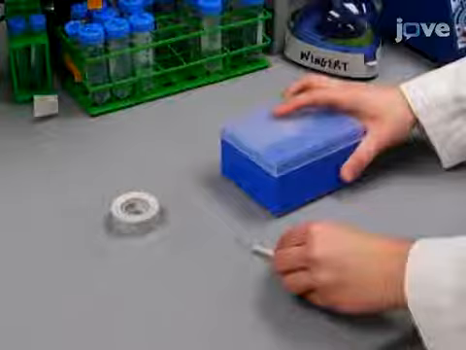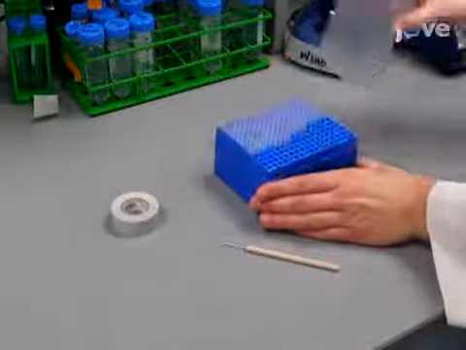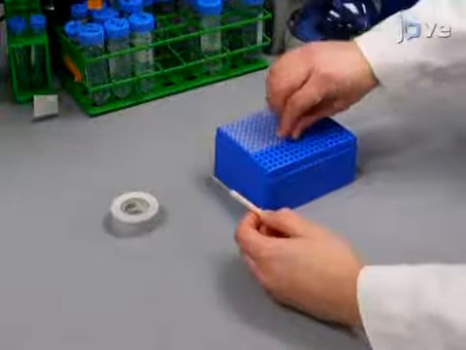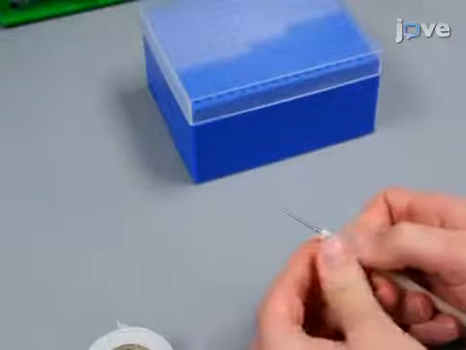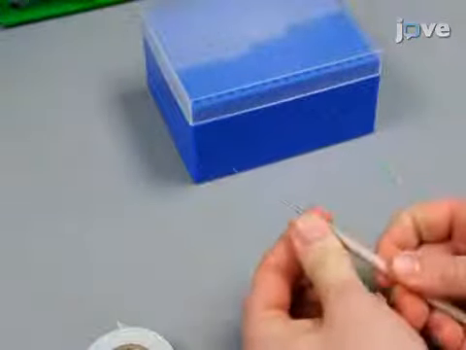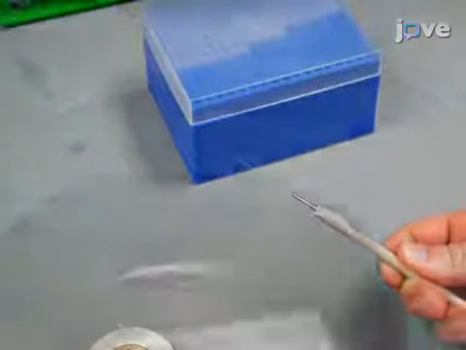To begin this procedure, prepare an embryo manipulation tool for positioning the embryos for microinjection by attaching a gel loading tip on the end of a 5-inch straight dissecting needle and secure it with tape or superglue.